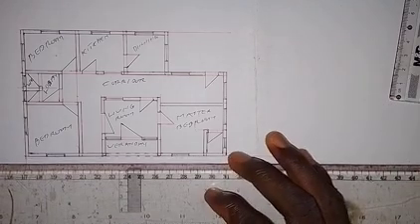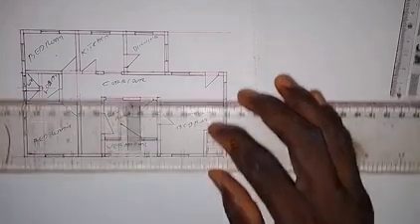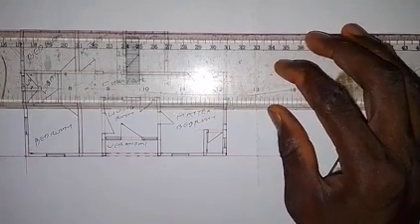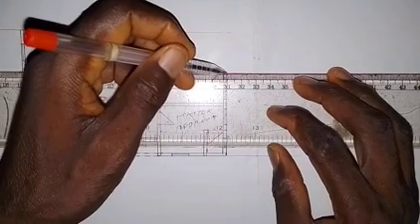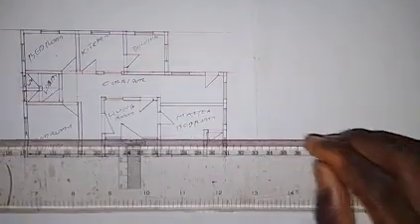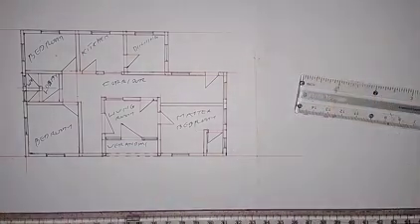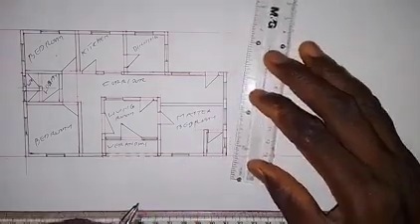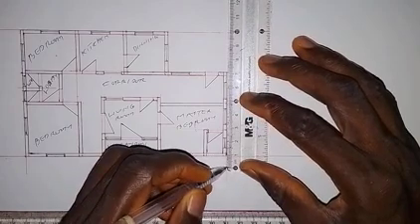So I need to extend this horizontal line. Okay, so I extend this horizontal line, and I will come here and also extend this horizontal line. Then I need to extend this horizontal line too. Then I'm going to take a measurement of 9 millimeters here. This vertical line I need to take down a bit. So I will take 9 millimeters. So this is 9 millimeters.